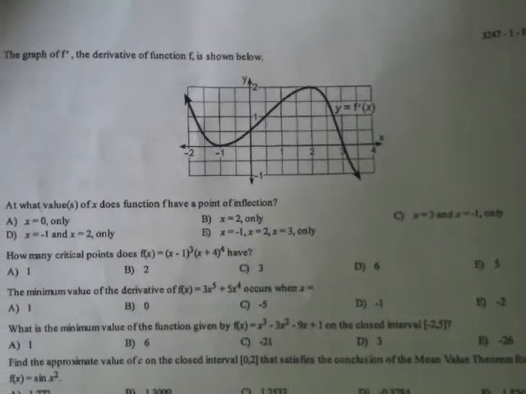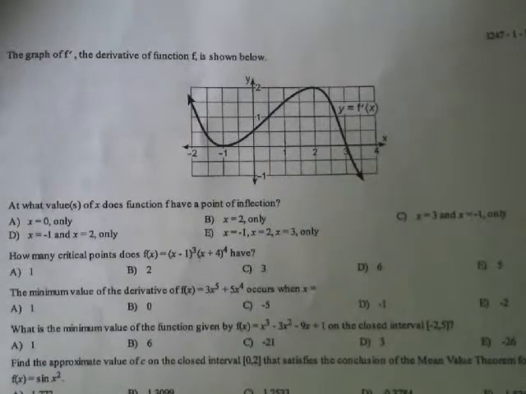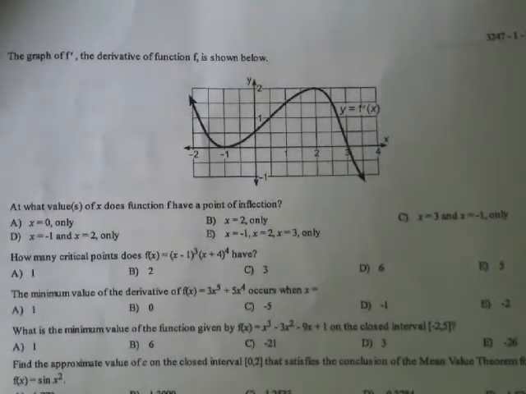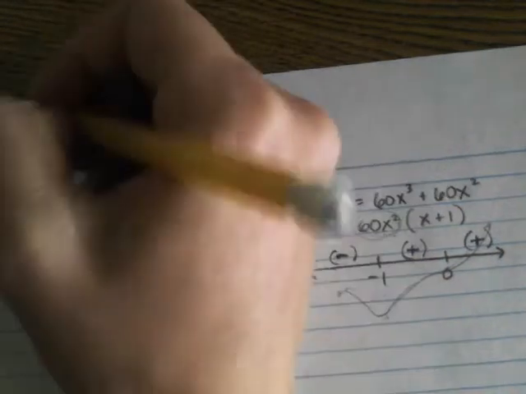Next, that was what? 53? Okay. Dylan? 50.